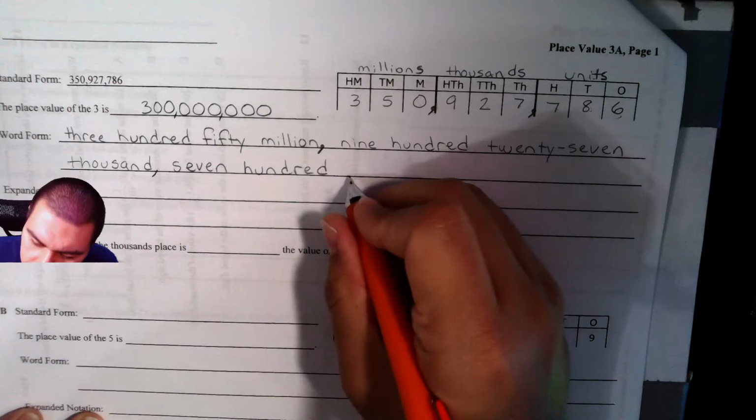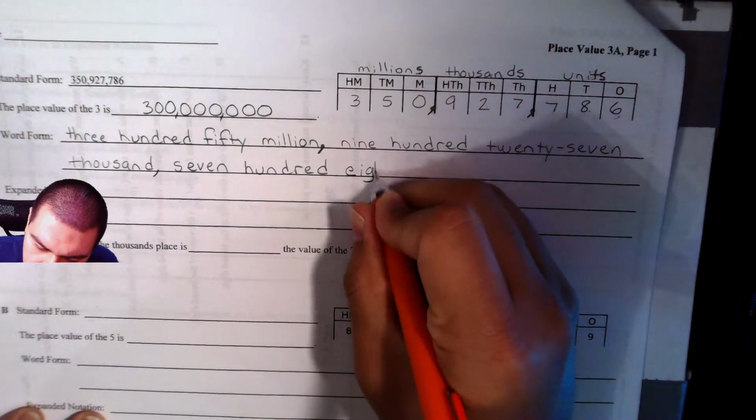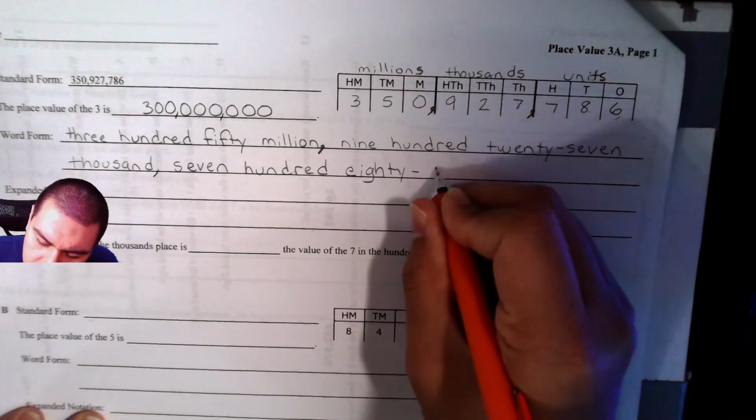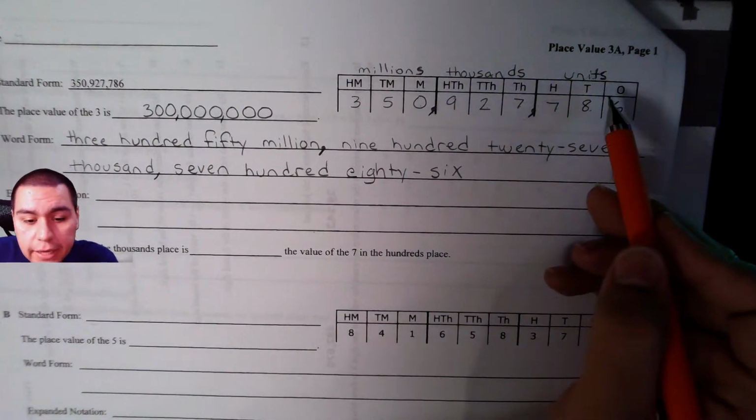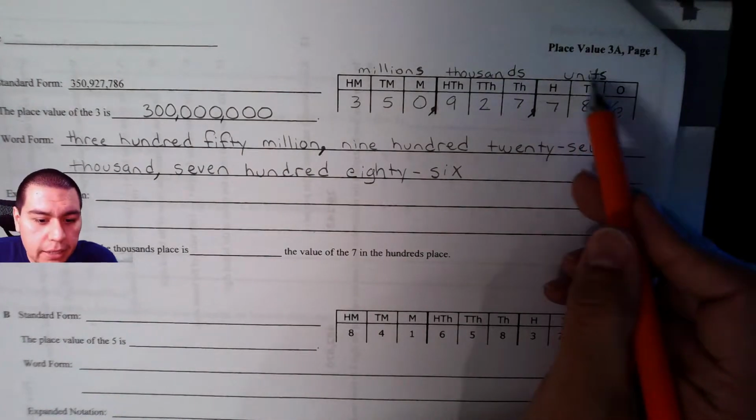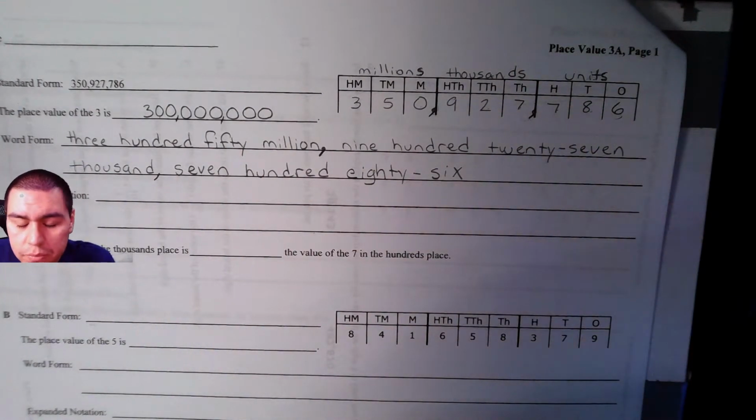700 86. And again, for this last period, I don't have to add the name of the period. I just put the name of the number.